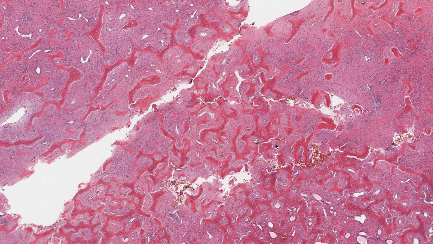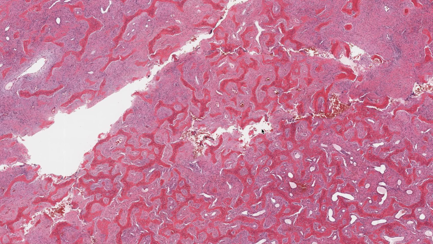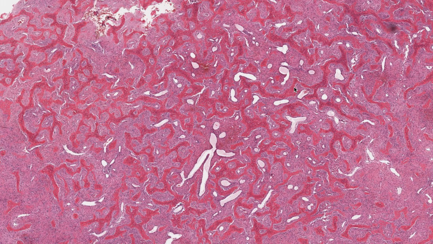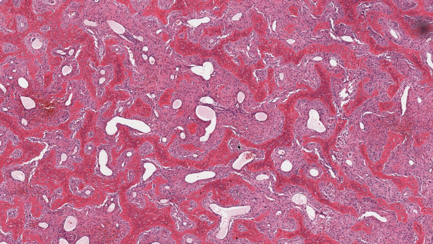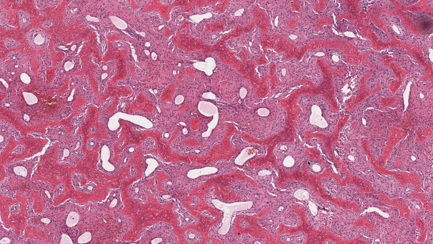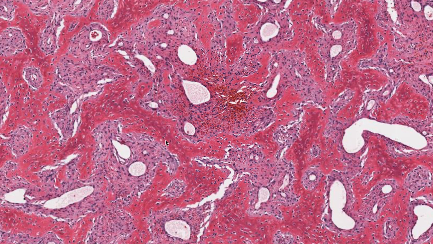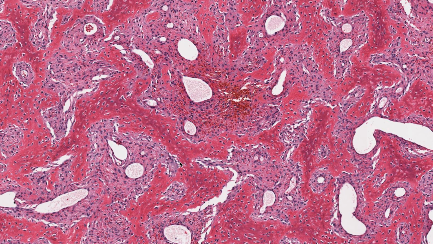So yeah, so scattered bones. Spindle cells here and there, and here we have woven bone.